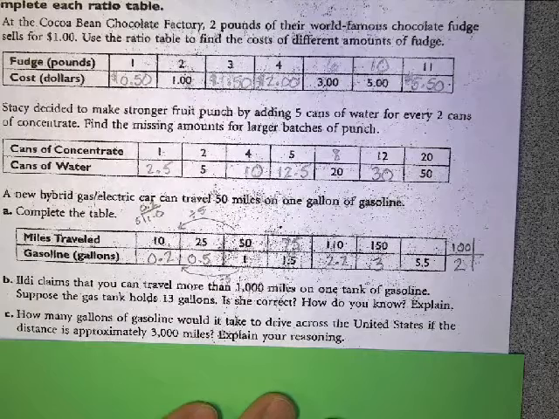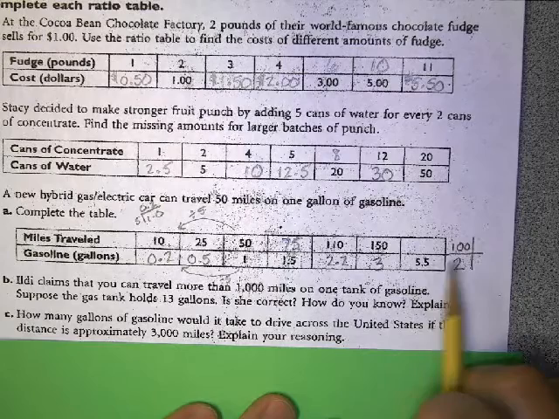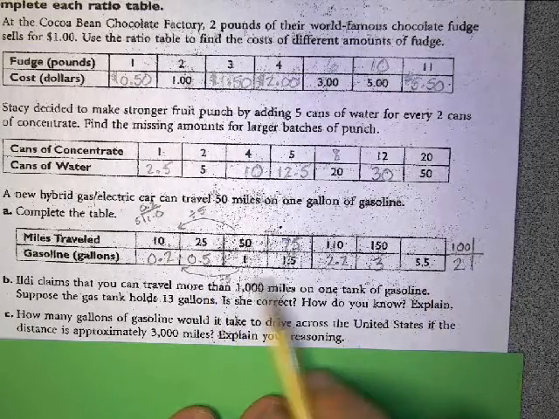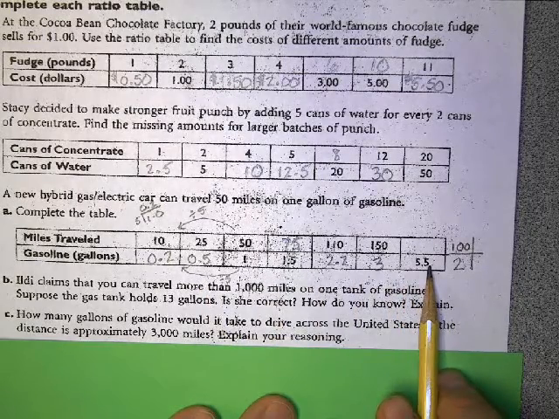Again, you can use this. You can add, multiply. So many different ways to solve this. There's not just one way of doing it. There's so many different ways.